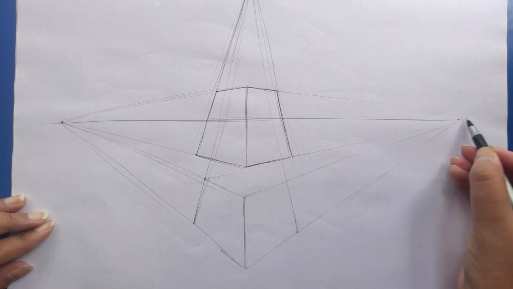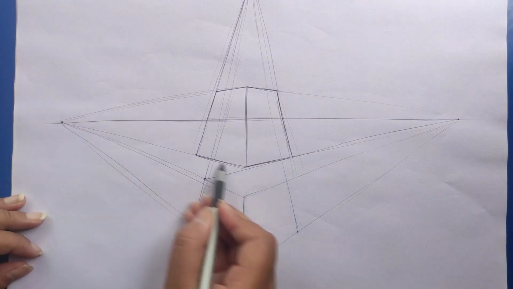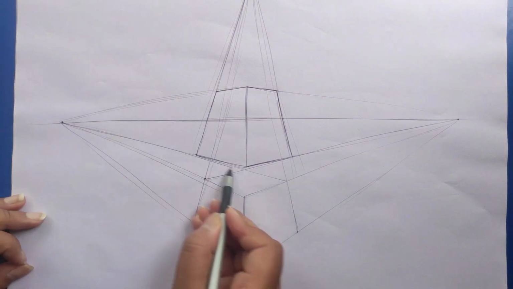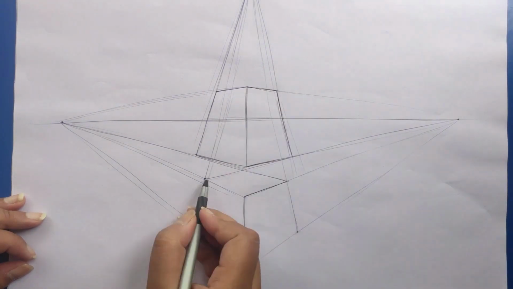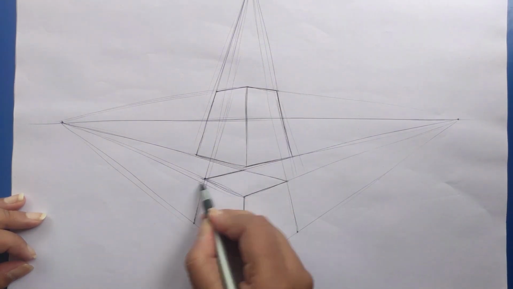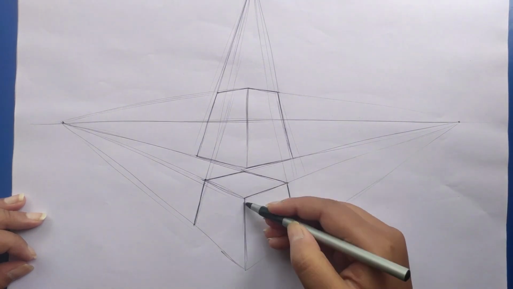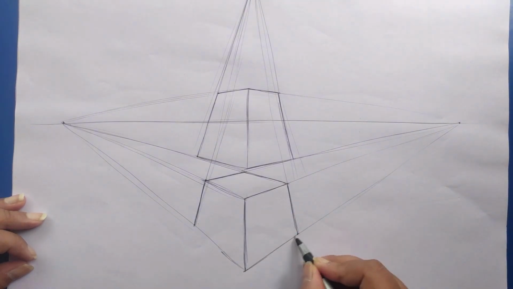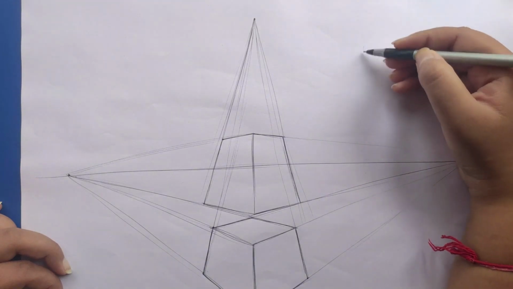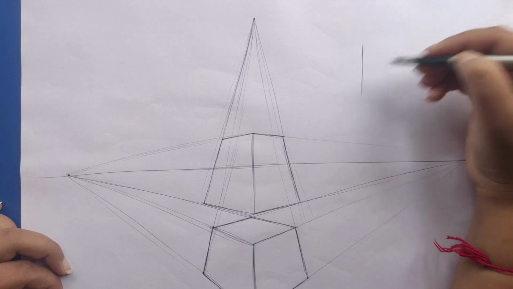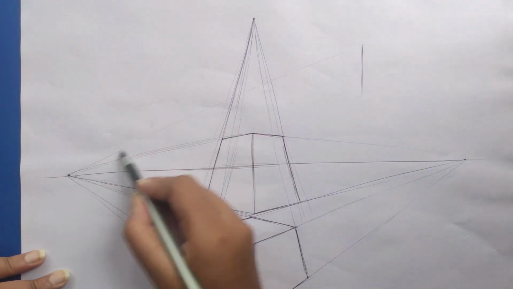Now in here also, the top plane will be constructed the same as we constructed in the two-point perspective video. Now in three-point perspective, when we construct a cube above the horizon line, the third vanishing point will move below the horizon line.